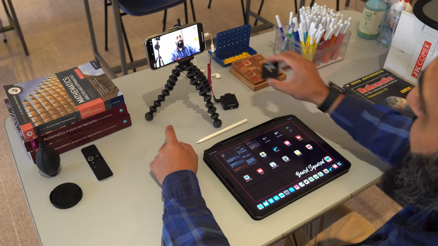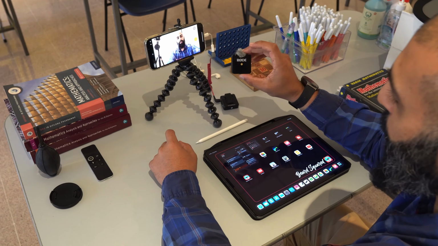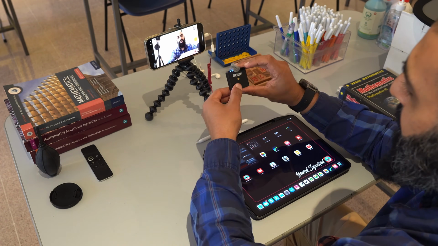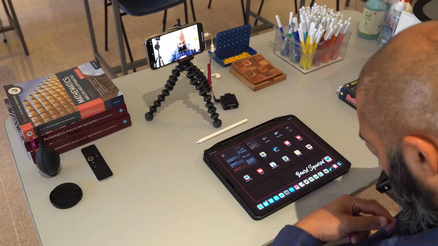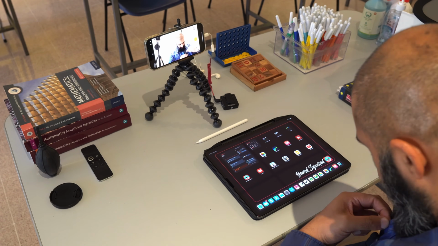I think that's fine. Now I need a receiver. This is my audio receiver, so I'm going to turn this on, and I'm going to clip this to my shirt. So while I'm talking, the audio is being received.